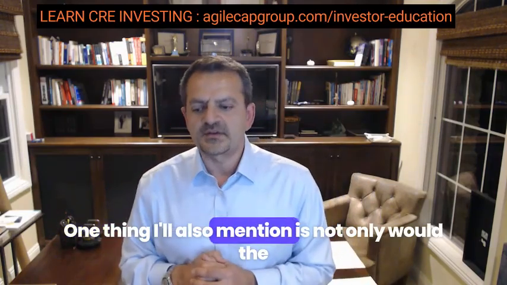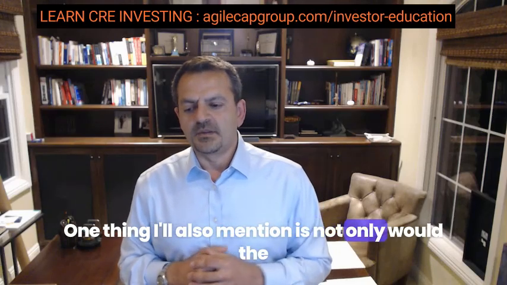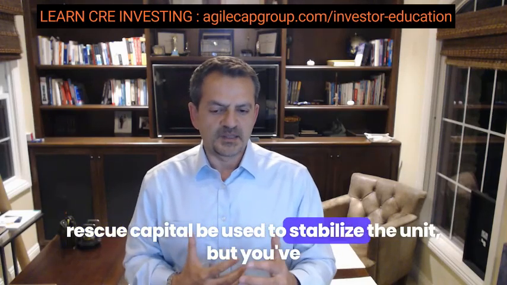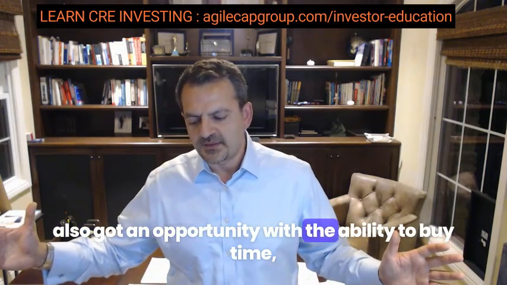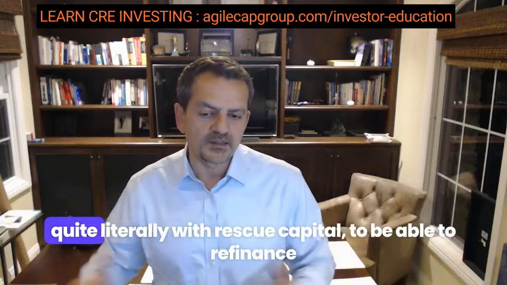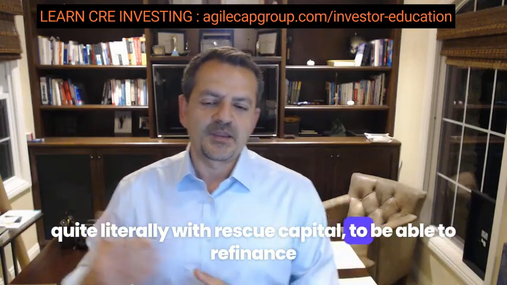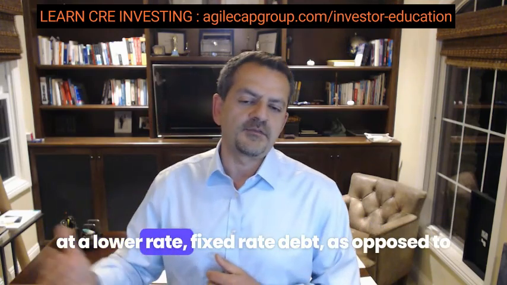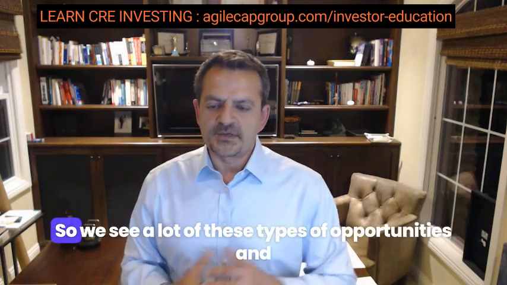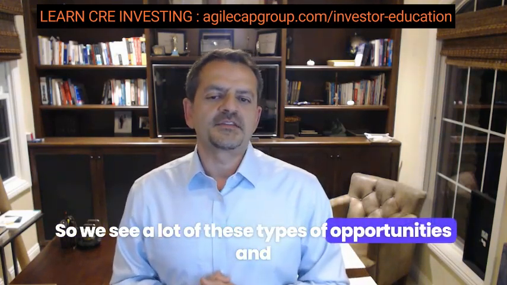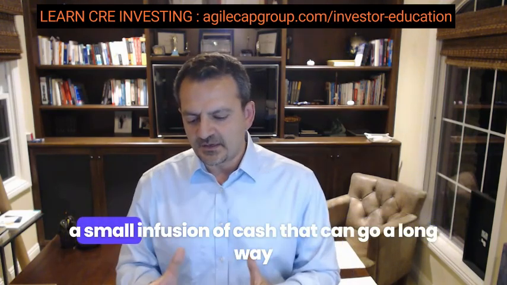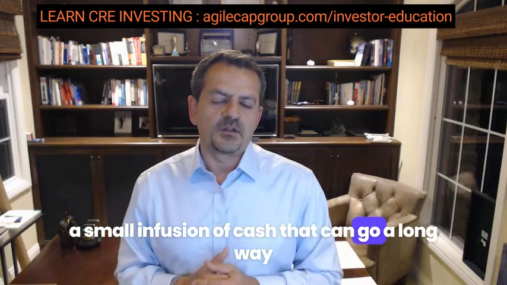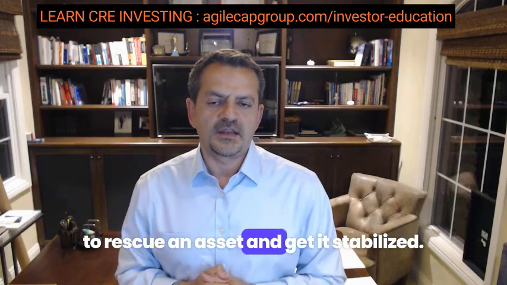One thing I'll also mention is that not only would the rescue capital be used to stabilize the unit, but you've also got an opportunity, with the ability to buy time, quite literally, with rescue capital, to refinance at a lower fixed rate debt as opposed to the original floating rate debt. So we see a lot of these types of opportunities, and they can be very, very powerful in terms of just a small infusion of cash that can go a long way to rescue an asset and get it stabilized.